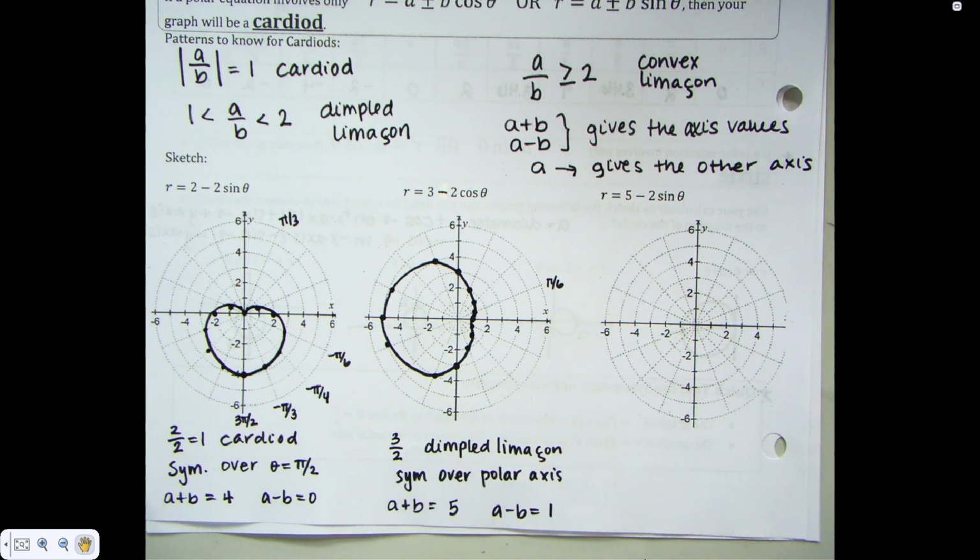We're going to pause this video, and when we come back with the next one, we'll talk about how to graph cardioids that have inner loops. That's our last topic for the Thursday set of notes if you're out today.